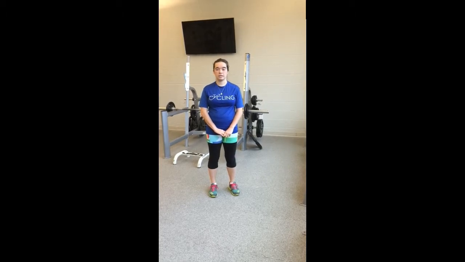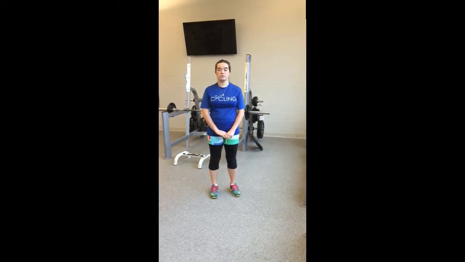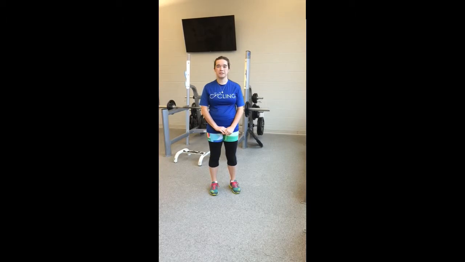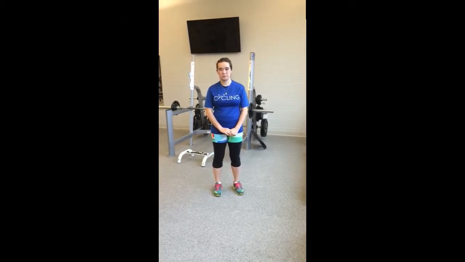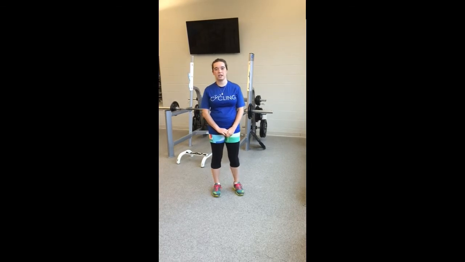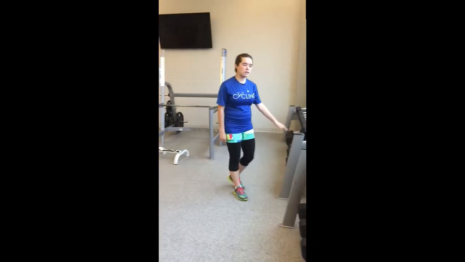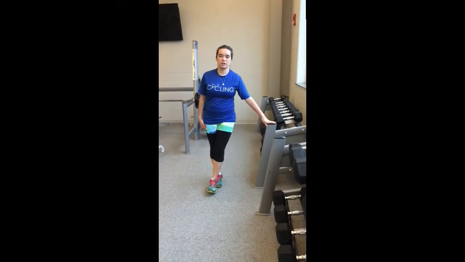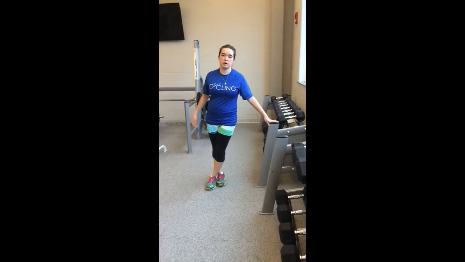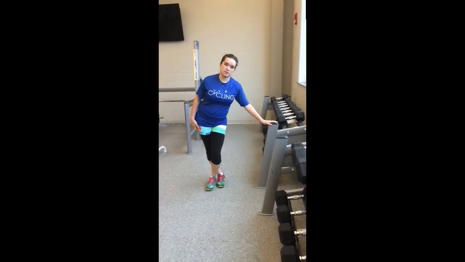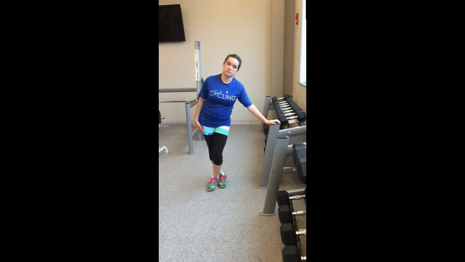Some causes of this are anything that can cause your leg to bend inward, so if you overpronate, or if you're bow-legged, or if you wear worn-in running shoes when you run. A good way to stretch the IT band is to lean on an object, cross your leg over, and then push your hip outwards, just like this, and it stretches the IT band right here.